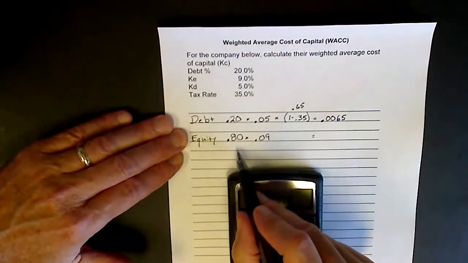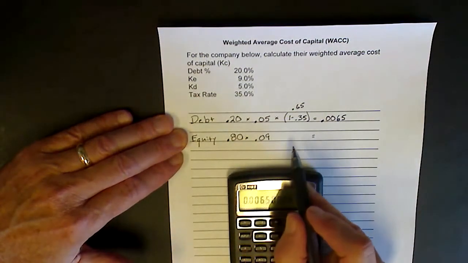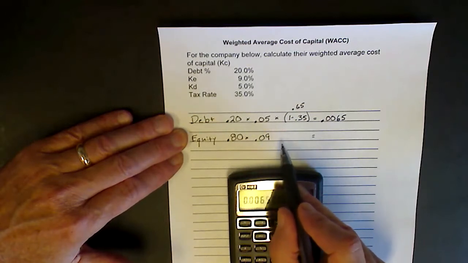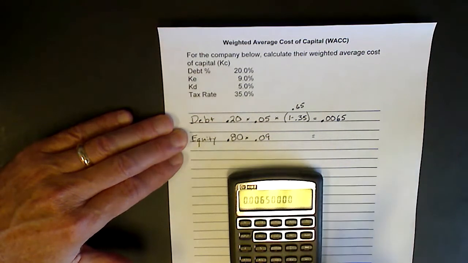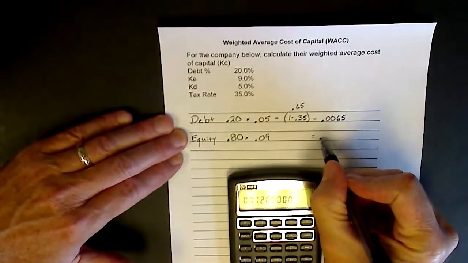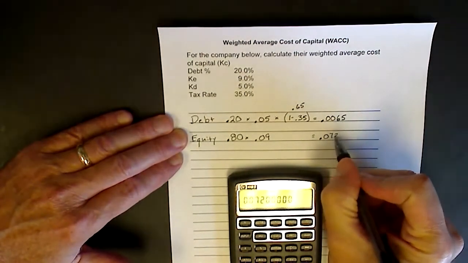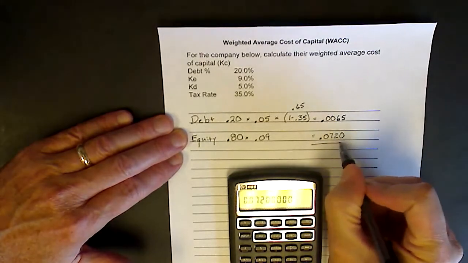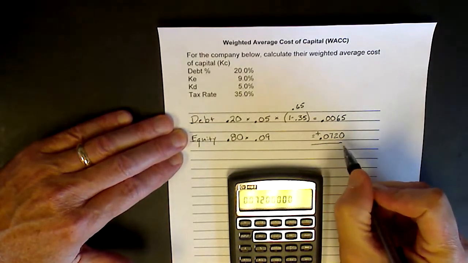On the equity line, I just have 2 numbers to multiply. Taxes do not affect equity because nothing is tax deductible. So this is going to be 0.09 times 0.8 equals 0.0720. Now add those two together.